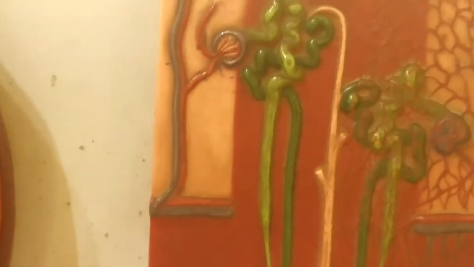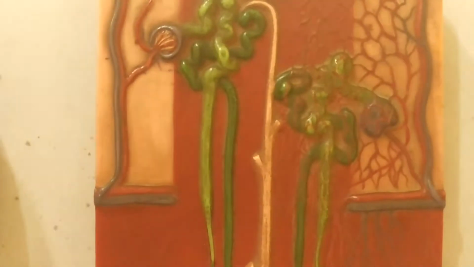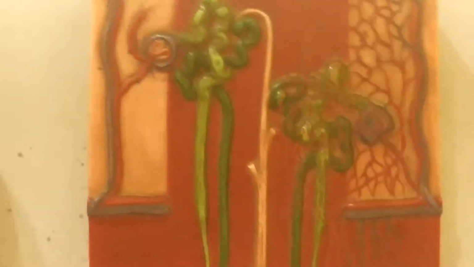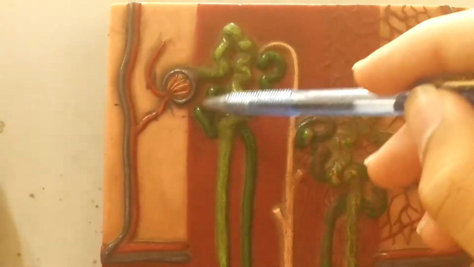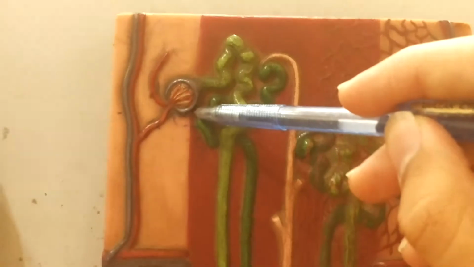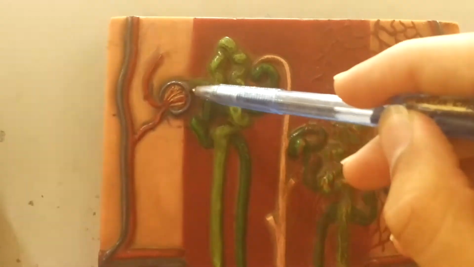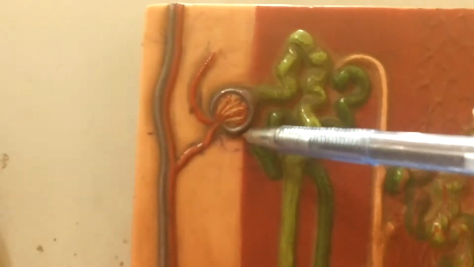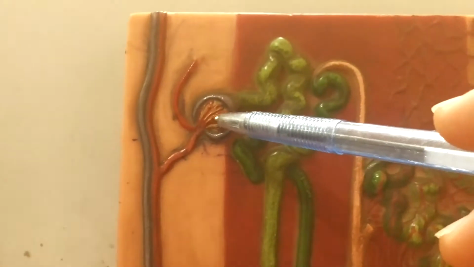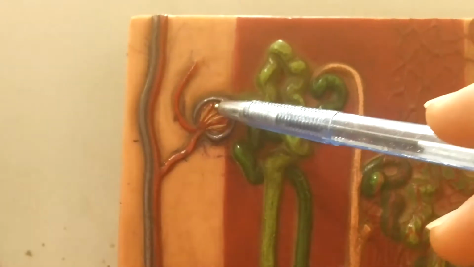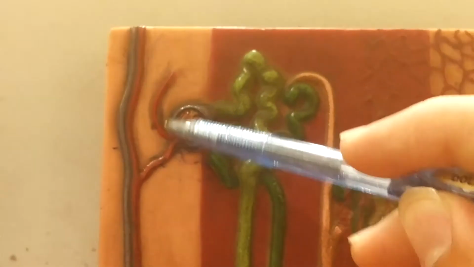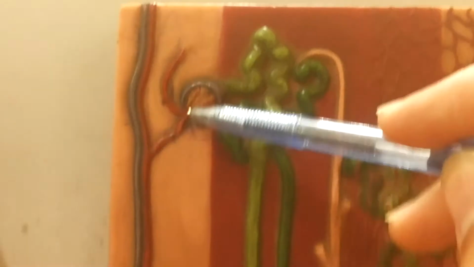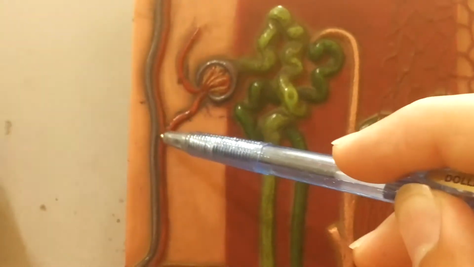Now we'll study the main functional unit of the kidney. The main functional unit of the kidney is the nephron. The nephron is made up of the renal corpuscle. The renal corpuscle consists of a Bowman's capsule, and the Bowman's capsule has inside it a glomerular capillary network, which is made up of the efferent arteriole and afferent arteriole. The efferent and afferent arterioles diverge to form the interlobular artery.